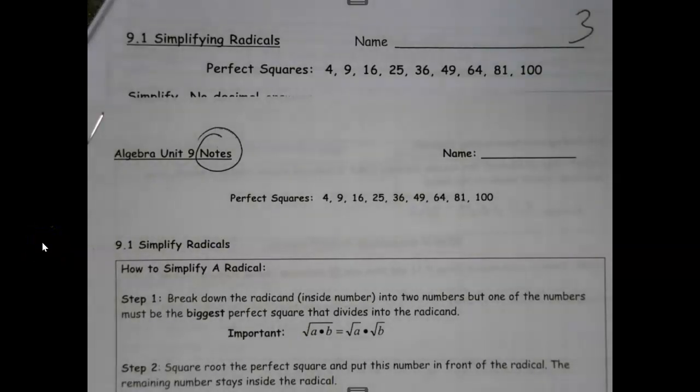As we get started today in the notes and the practice, not just the practice. Are we starting in the notes today? We are. We're going to be on the front of the notes today.